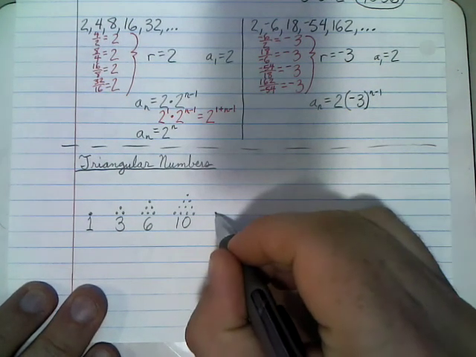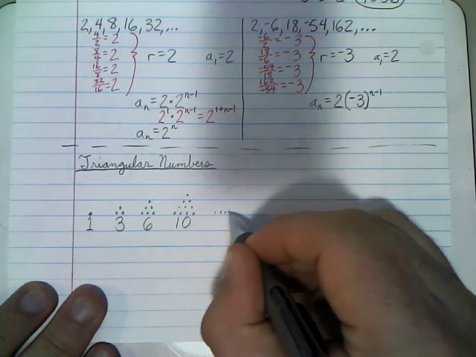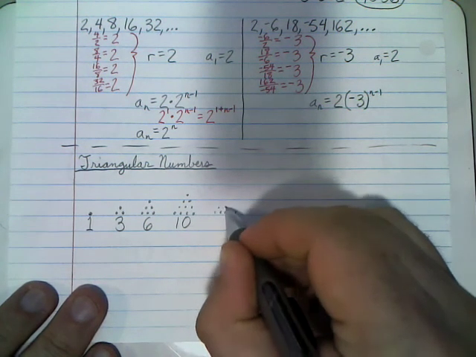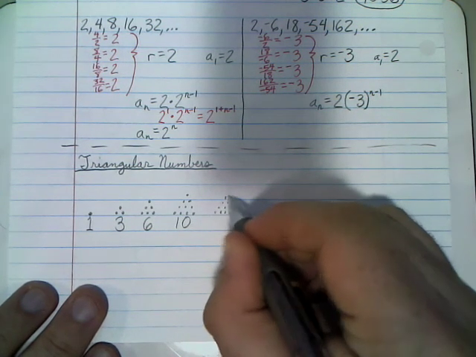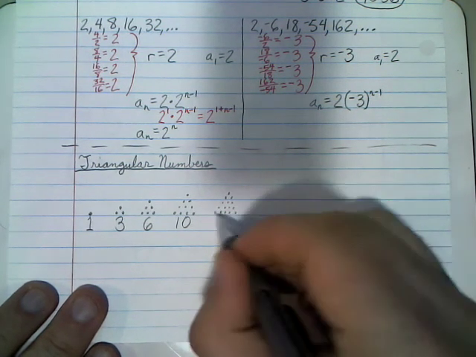We'll just do a couple more here. 2, 3, 4, 5. So if we have a base of 5, the next layer will be 4. After that will be 3, then 2, and top it off with 1. There's my triangle.